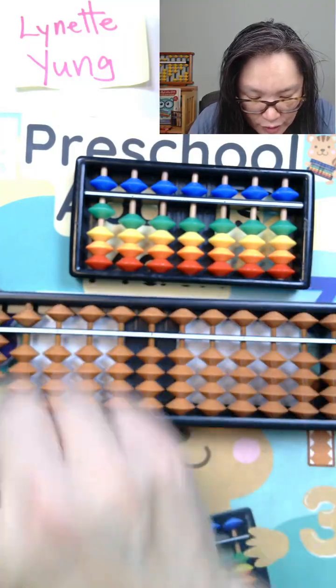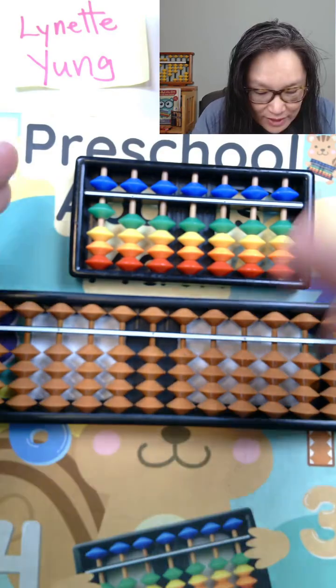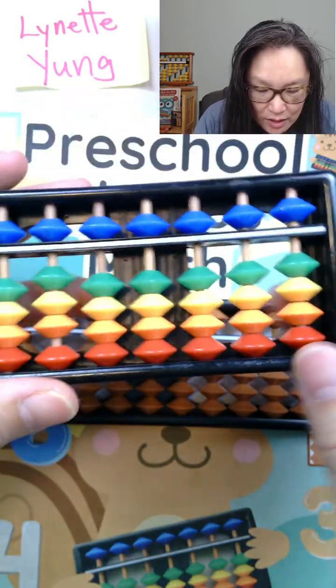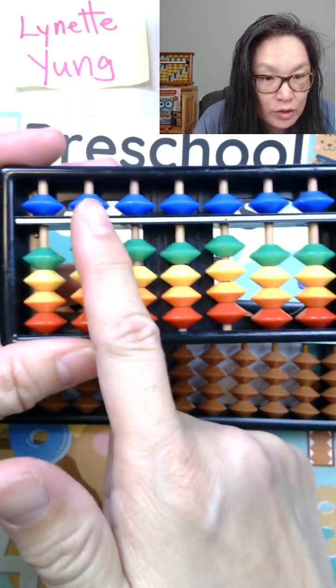On a 13 column abacus, I would usually start in the middle. But with the smaller abacus, I would like to start here, because then I have a bigger number as I grow.